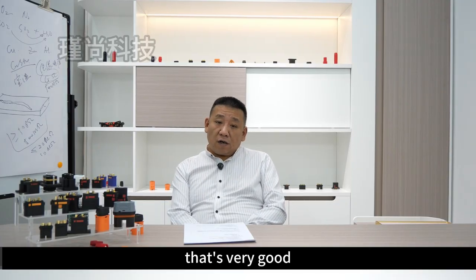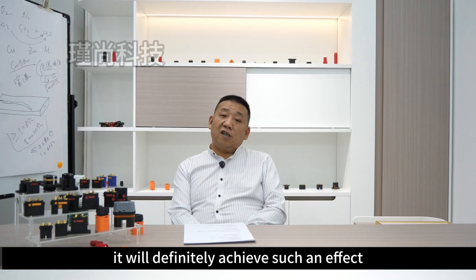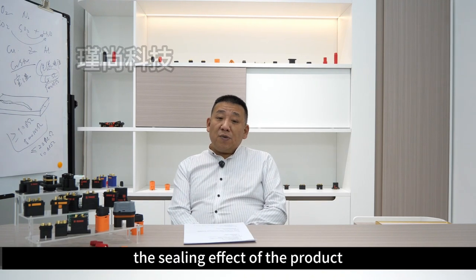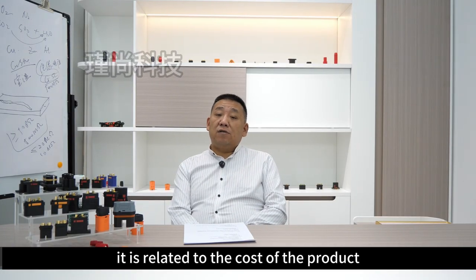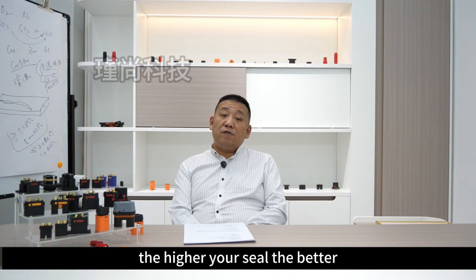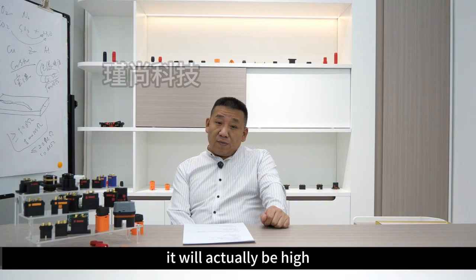That's very good. The effect of dense sealing is done well. It will definitely achieve such an effect. But actually, the sealing effect of the product is related to the cost of the product. It's very interconnected. The higher your seal, the better, which represents that the cost of your product will actually be high.